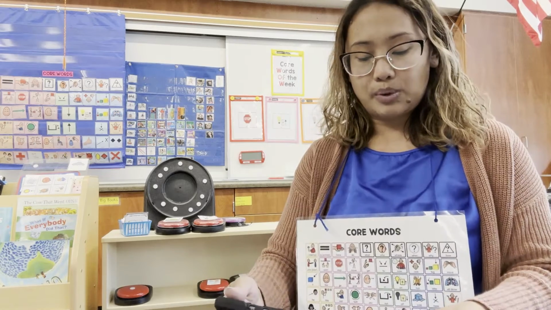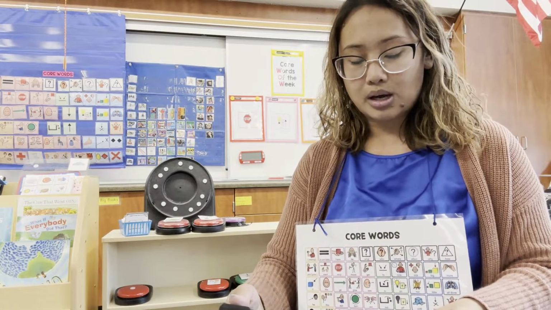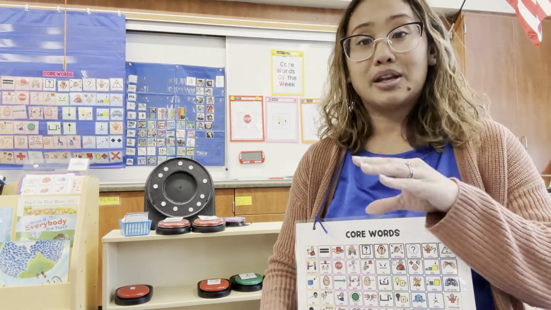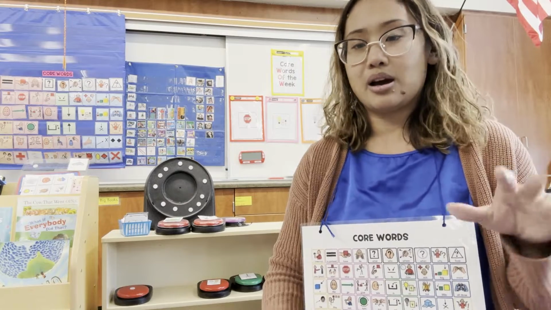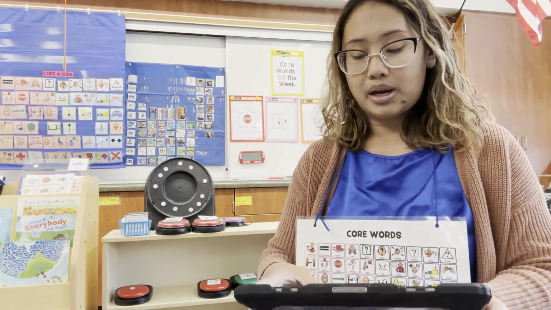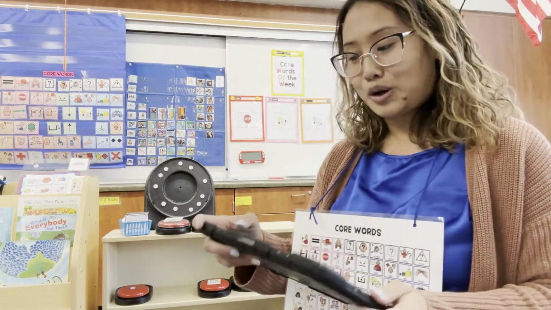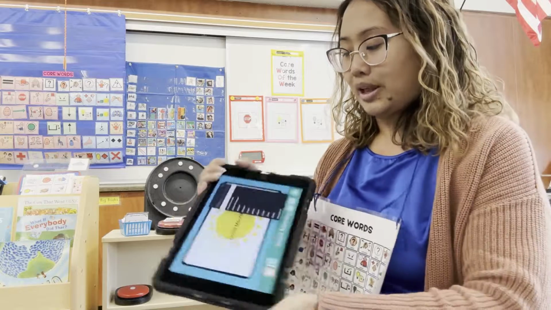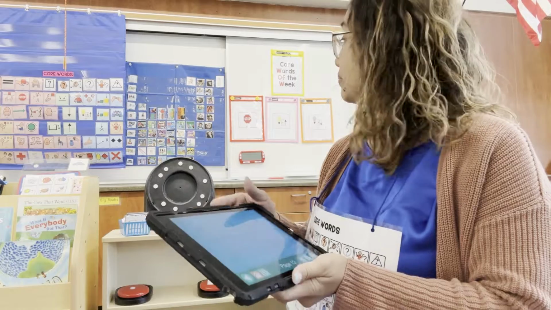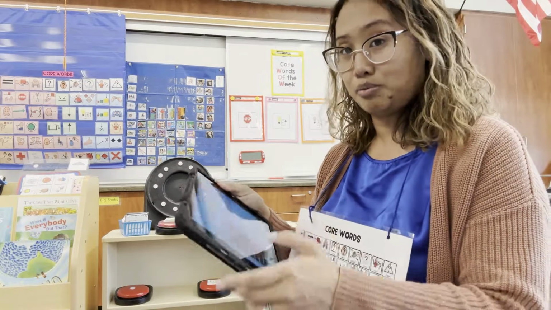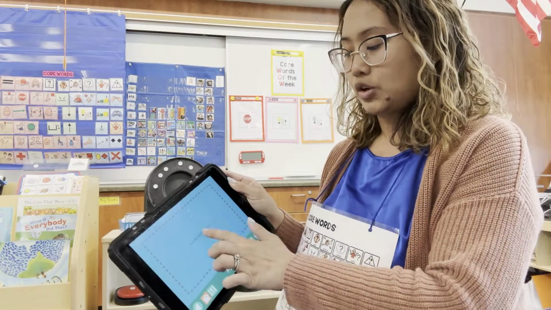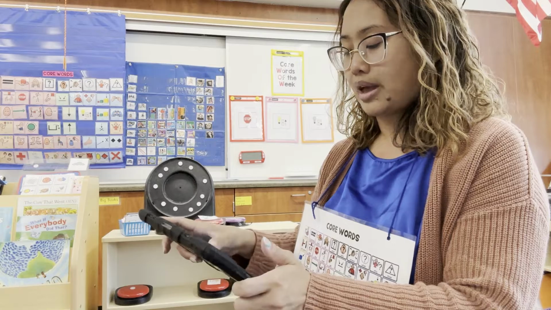And there are different messages that we can record on the GoTalk Now app. I really like the GoTalk Now app because if we don't have any buttons, the single message device, the TwinTalk, the multiple message devices, we can always make a button on the go. That's the beauty of GoTalk Now. So for instance, if I didn't have a button for the core word all done, which is a common one that we use often in our classroom, I could just create one on the iPad using the app quickly.